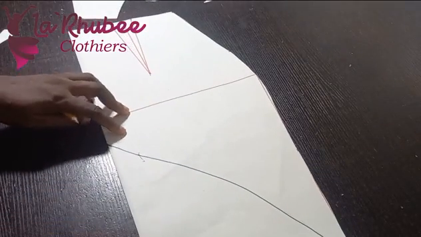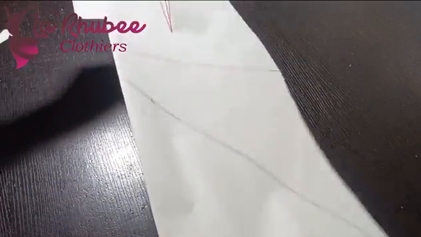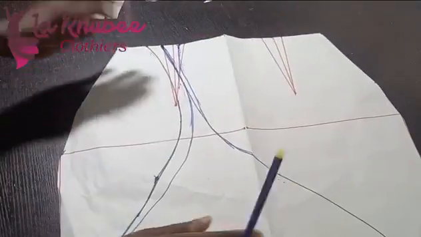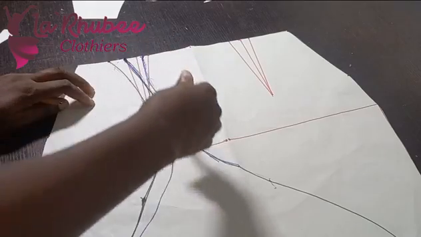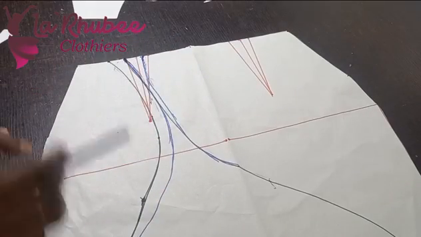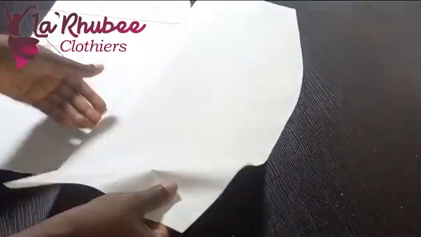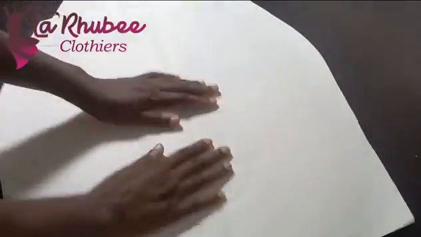After adding your seam allowance, you cut it, then you come down and cut this out and cut this out. So this is one simple way. What I did was assume this is my fabric, and I folded it and cut it. So this is my fabric, my lemon color.